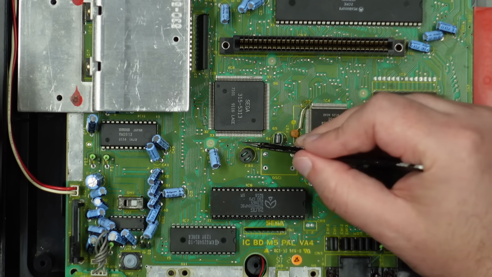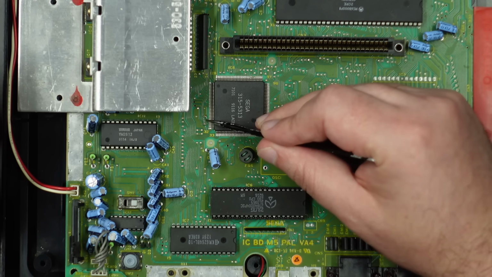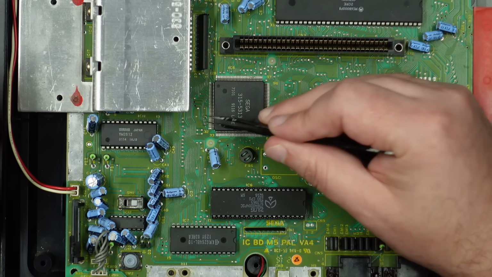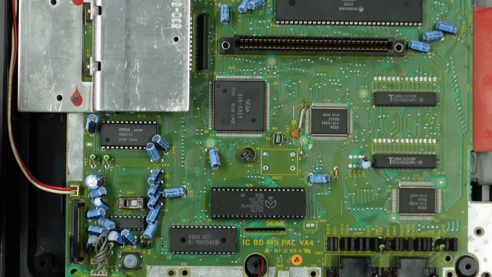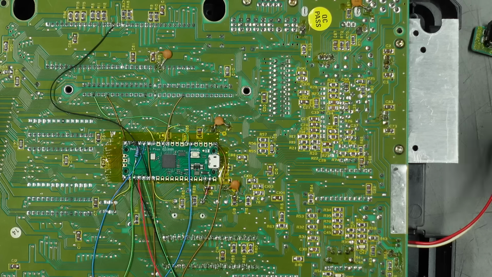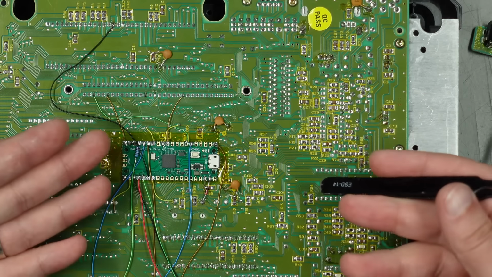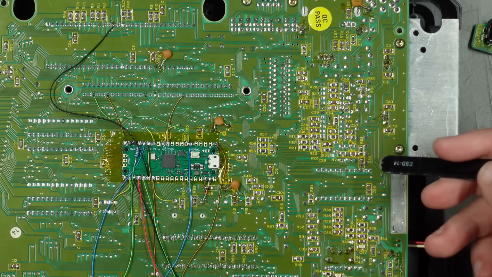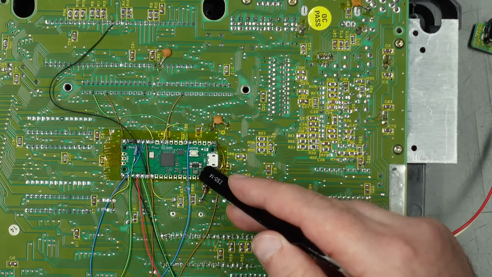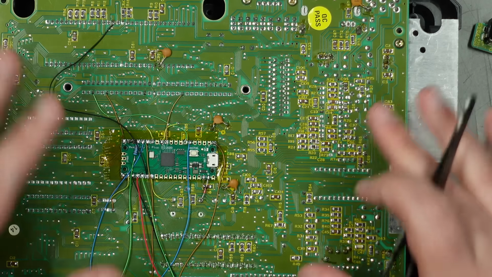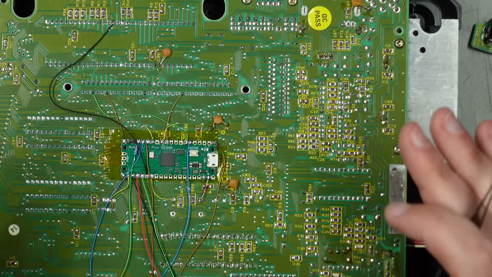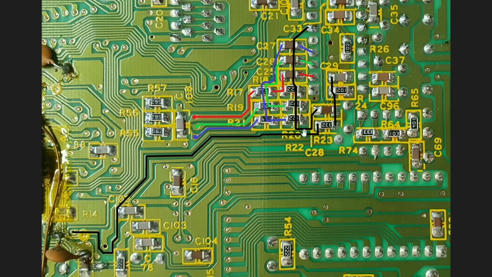So given how far away the subcarrier signal is from the RGB lines, I don't think our problem is going to be on the top side of the board. Let's take a look at the underside. And of course on the underside we find a bunch of traces and surface mount components, and the open heart mod. To make this a little bit easier, I've taken a photo and actually traced everything out, so let's take a look at that instead. And here is what I found.